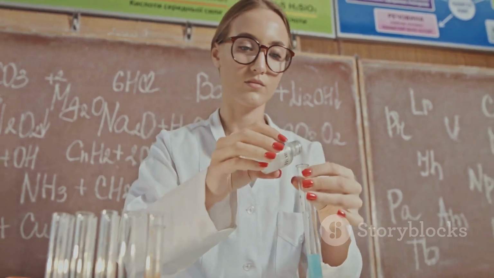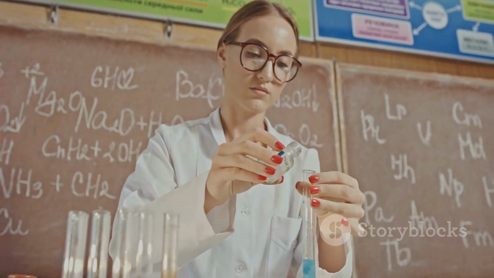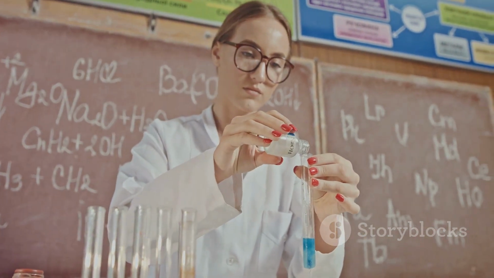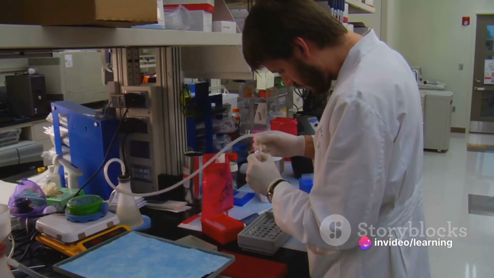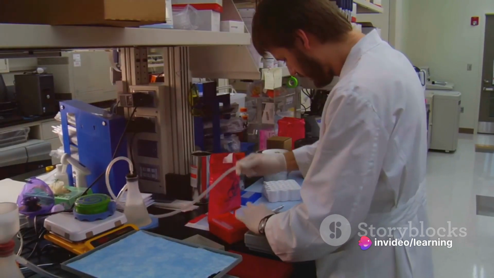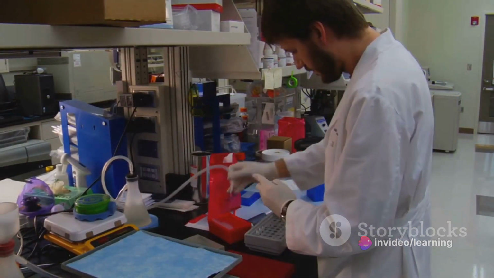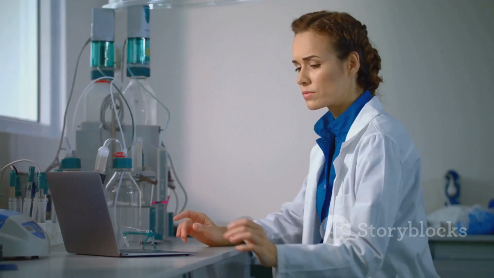So, what is experimental research? It's a systematic and scientific approach to research in which the researcher manipulates one or more variables and controls and measures any change in other variables. Put simply, you adjust something and then observe the effects.